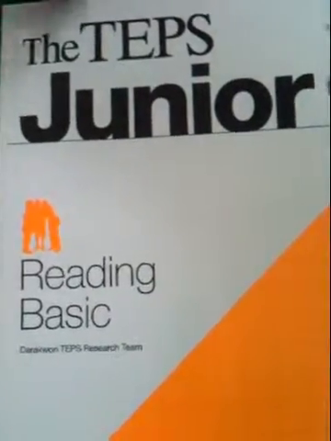The name of the series is The TEPS Junior. And the book I'd like to talk about is the TEPS Junior Reading Basic Book. Let's take a look inside.